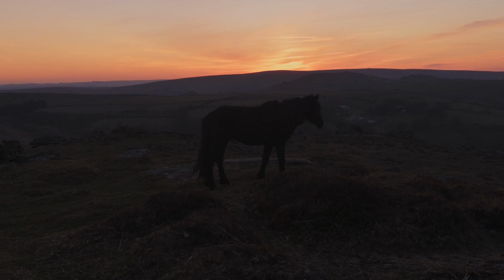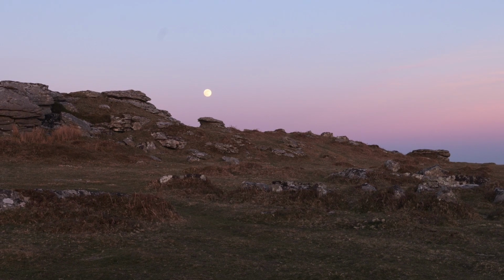I've looked at the picture on the back of the camera and I think it works really well. Now I'm going to watch the last 15-20 minutes of this sunset and also the moonrise.